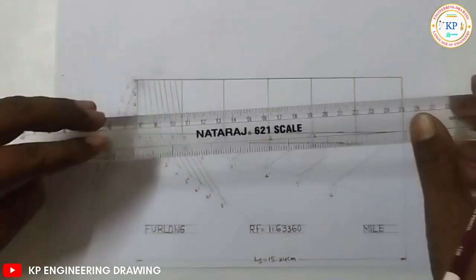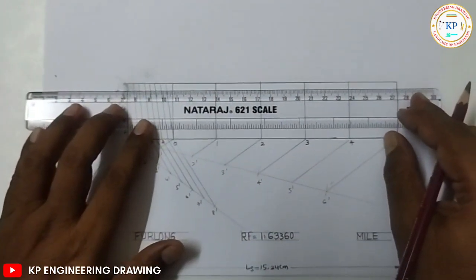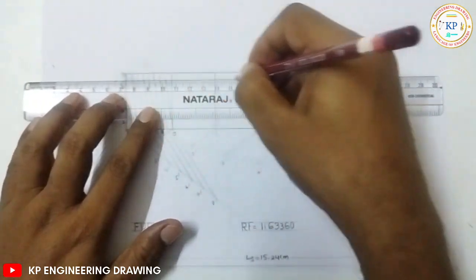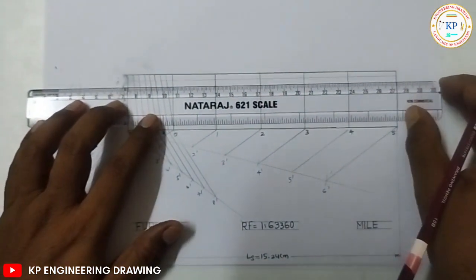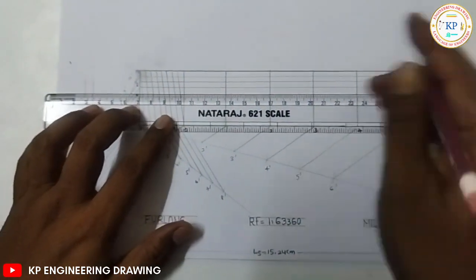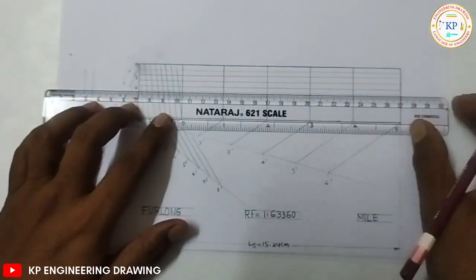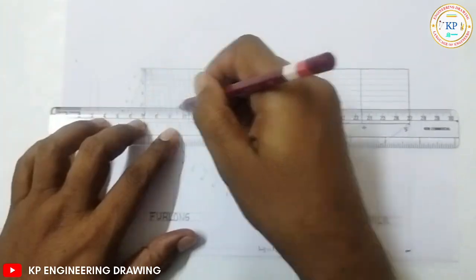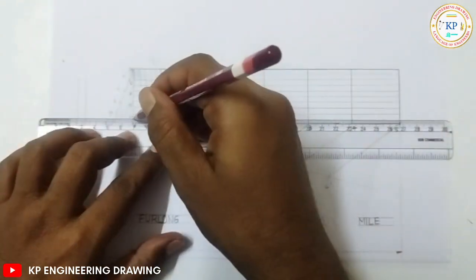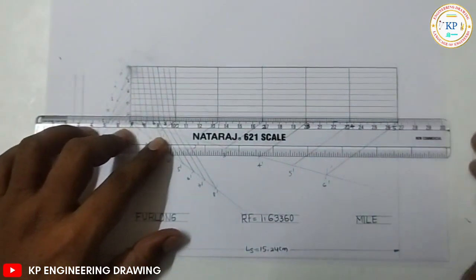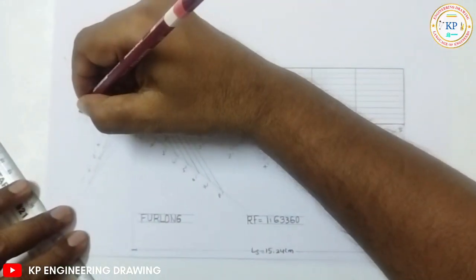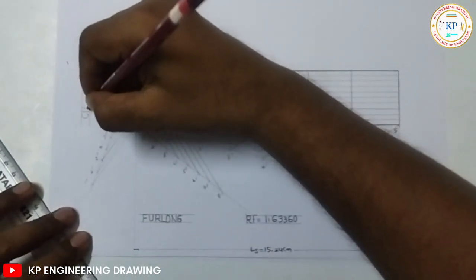Now you draw all horizontal lines. Okay, so this is the chain scale.